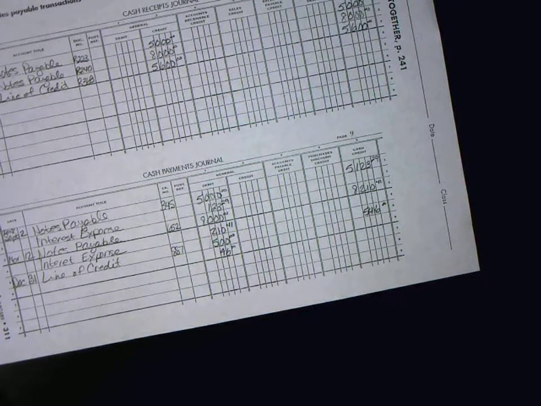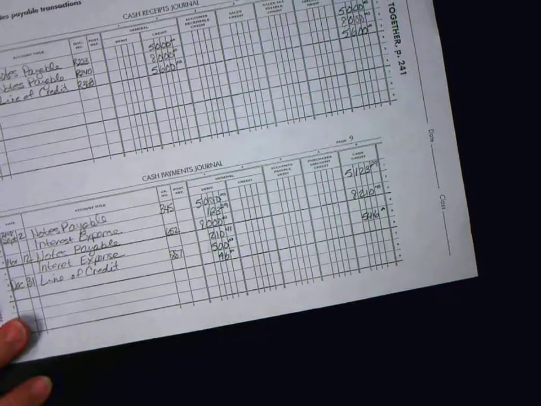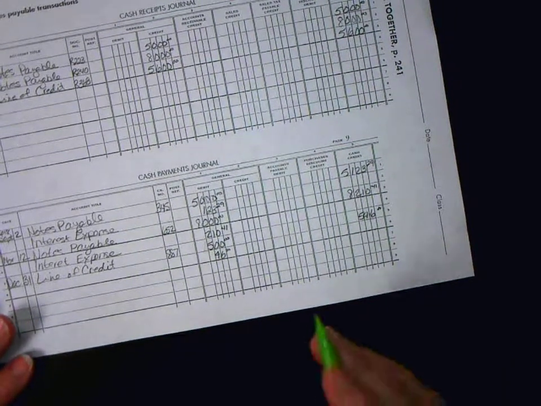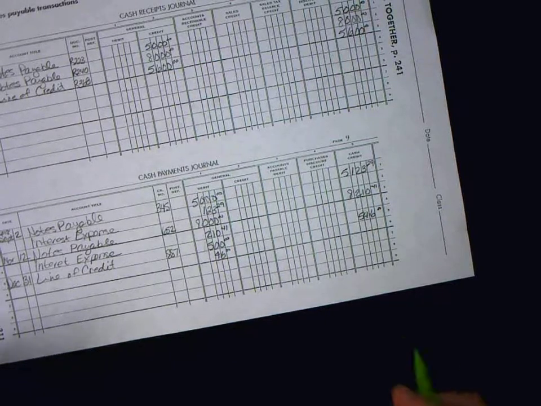And that is pretty much everything for 8-1. Like I said, pretty straightforward. We borrowed. We calculate the due date. We calculate the interest. Pay it back with interest on the due date. All right, there you go.